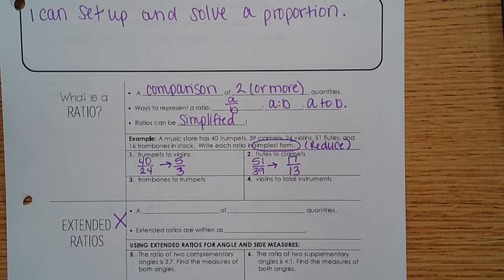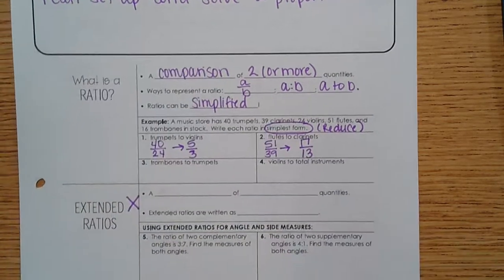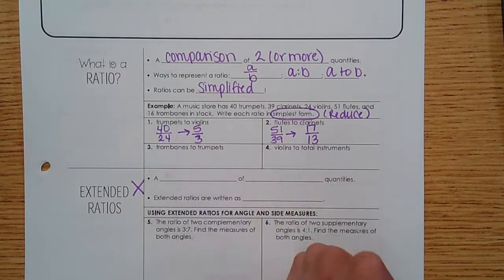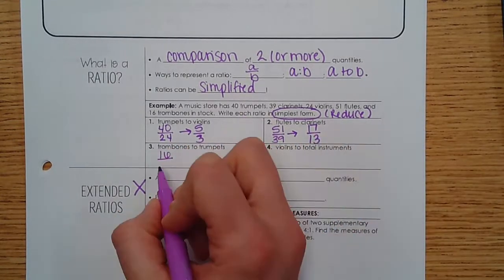All right. Now, ways around that. Just start dividing out numbers, 51, 39. I look at 39 and I know that 3 is going to go into there. So if I divide them both by 3, 39 divided by 3 is 13. All right, so now trombones to trumpets is going to be trombones 16, trumpets 40.